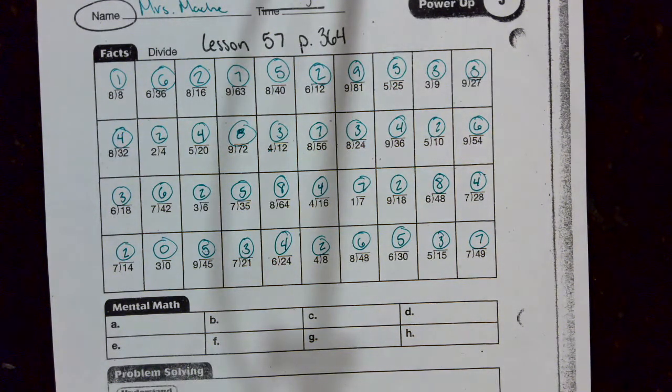Then our mental math problems. First, our counting, it says count by threes from 60 to 90. So we have 60, 63, 66, 69, 72, 75, 78, 81, 84, 87, 90. Money, $1 minus 85 cents.